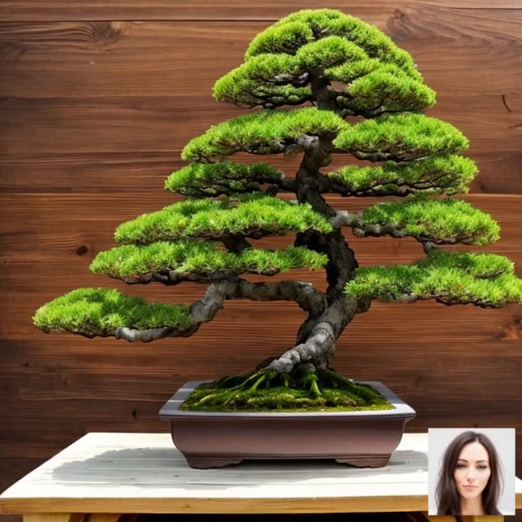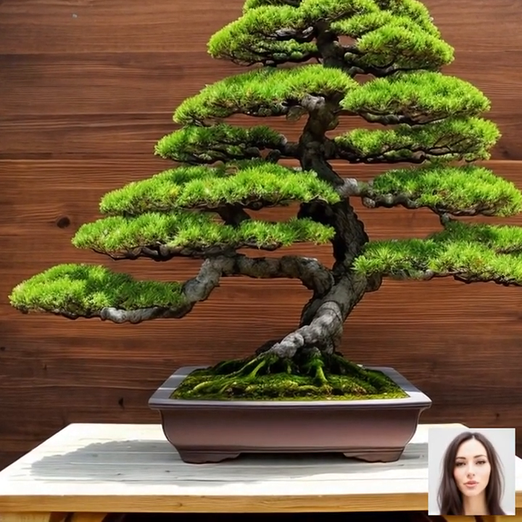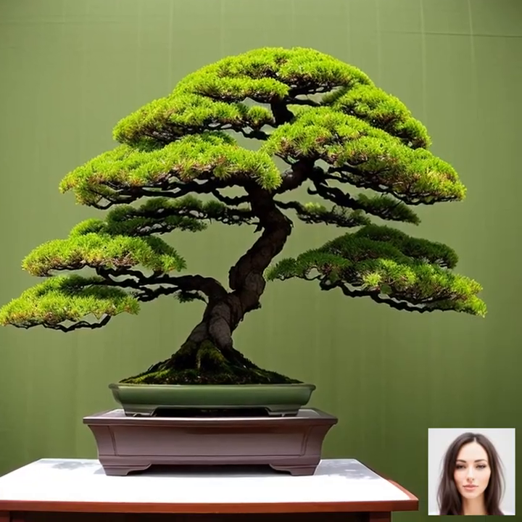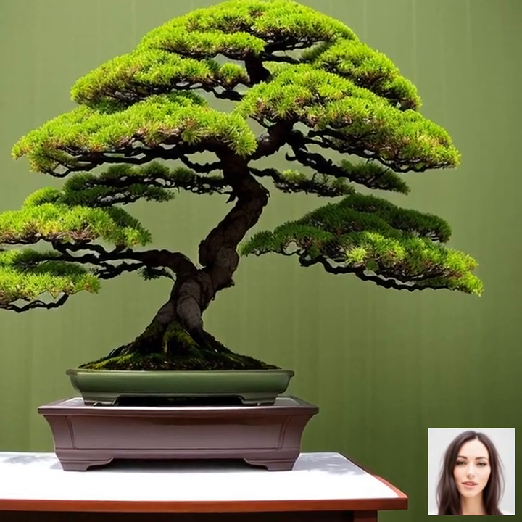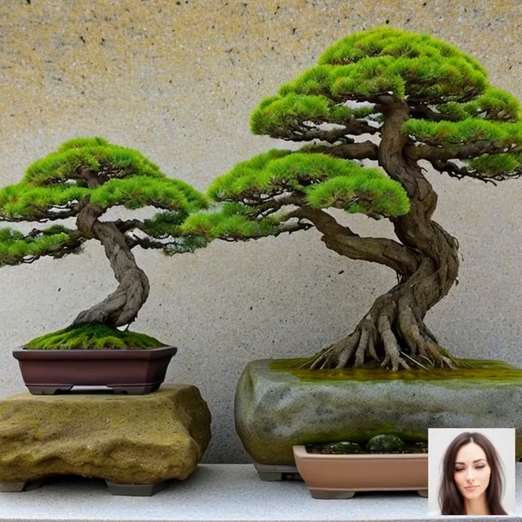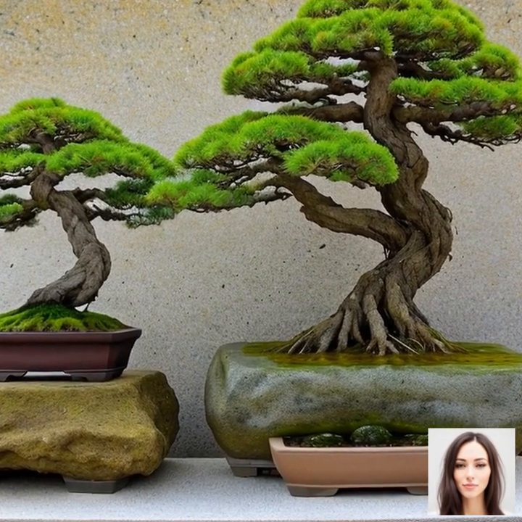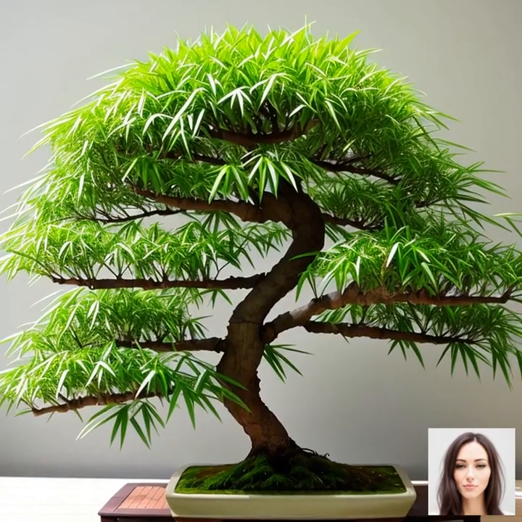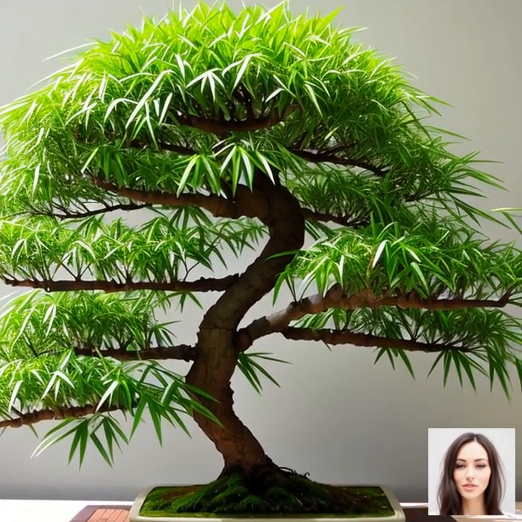1. Color. The color of the backdrop should either contrast or complement the colors of the bonsai tree, its container, and any accompanying elements. For example, if your tree has dark foliage and a deep-colored container, you might opt for a lighter-colored backdrop to create a striking contrast. On the other hand, if your tree has lighter foliage and a soft-colored container, a backdrop with a similar color palette can create a harmonious, cohesive look.